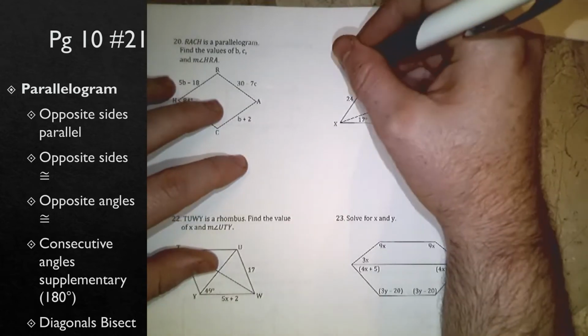Okay, so now we are on page 10, number 21. It says UVWX is a parallelogram with the given measurements. Find the following: the measure of angle WVU, the measure of angle XUV, line segment WV, and line segment UW. Okay, so let's just go in order of how they have it.